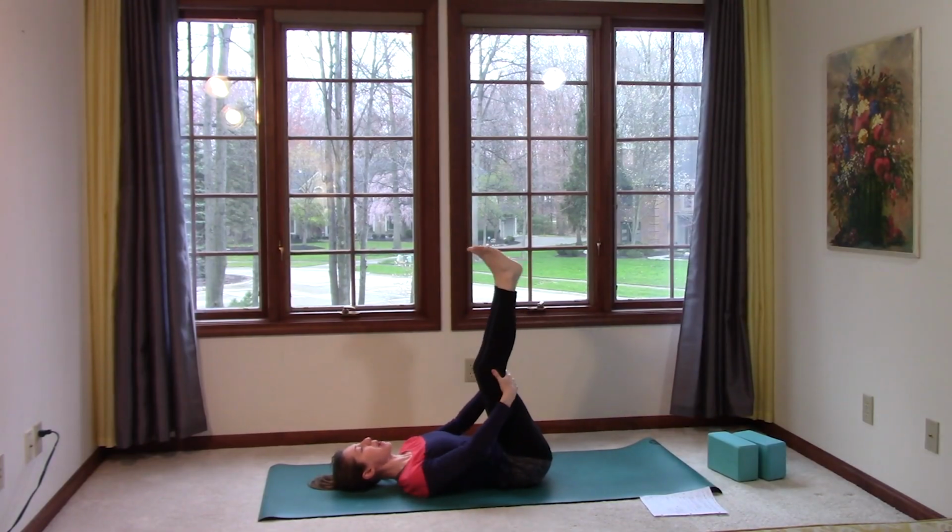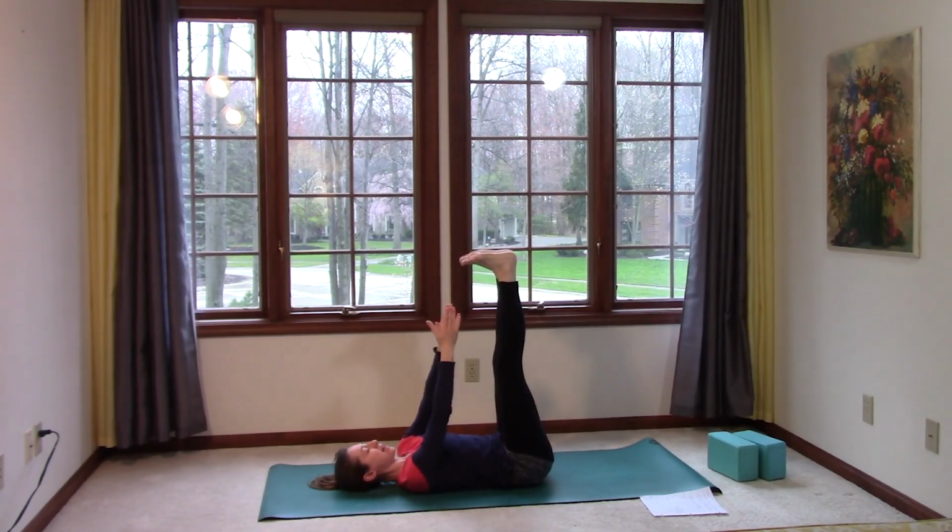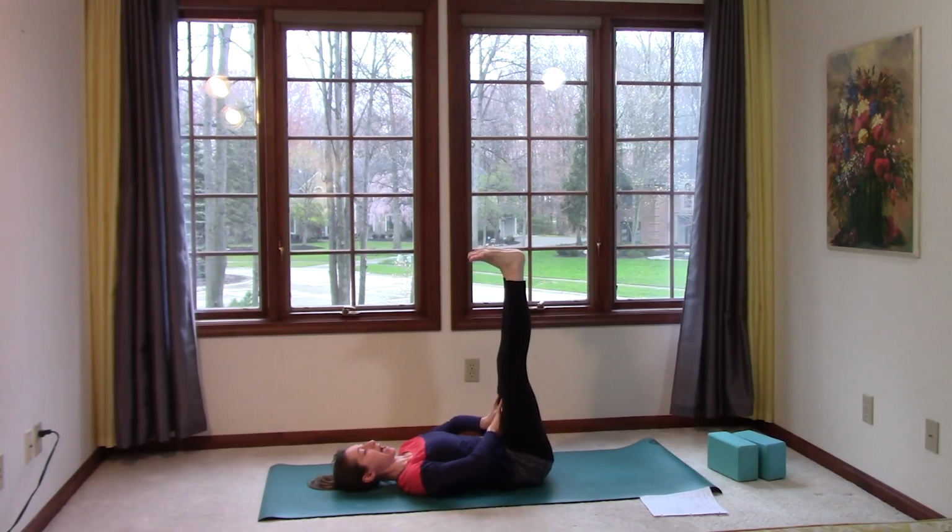Send the legs straight back up towards the ceiling. Bring your arms out to the side now. I'm going to bring my arms to a cactus position because I don't have enough room. What I want you to do now is take the legs, imagine you're gluing the inner edges of your legs together, maybe engaging those adductor muscles on the inside of the thighs.